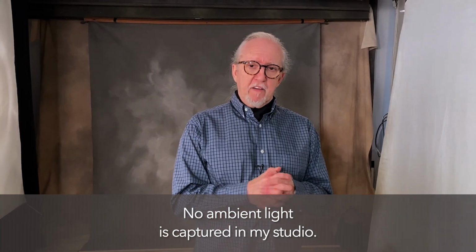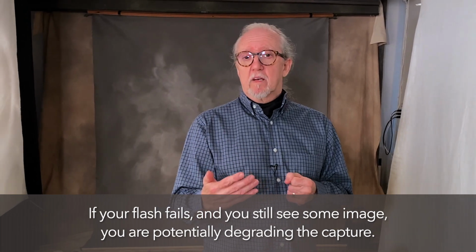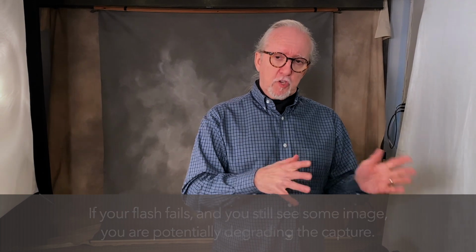So in other words, when my flash doesn't flash, that frame is completely black. Now, if you had a lot of ambient and you use wide apertures, when your image doesn't come out and you still see half an image or a ghost image, that is potentially blurring or just degrading your actual capture. So I'm going to show you these things.